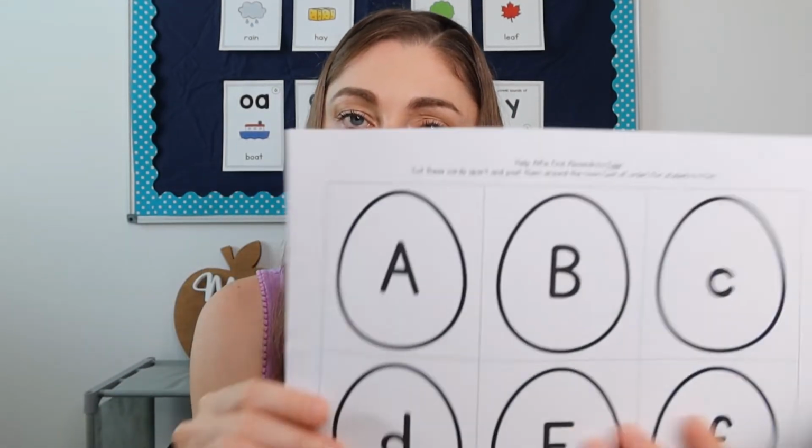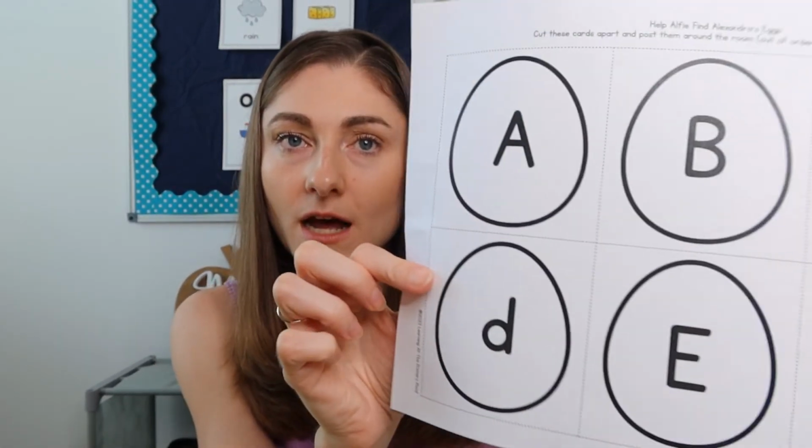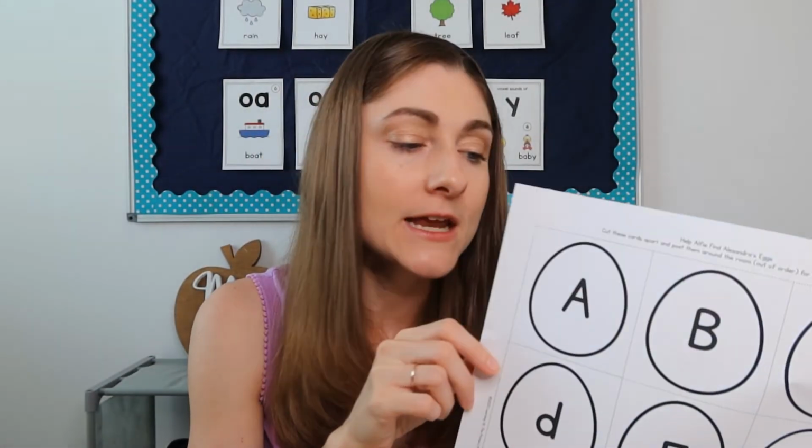Okay, so we had cover the letter, we had the alphabet maze, and then this one is something where they actually get up and walk around the room. So what you do is, I have in the Alfie pack, which again, the link for that's in the caption, all of these eggs and you cut them apart on the dotted lines here. Not sure if you can see that. You could do colored paper too, just for fun.